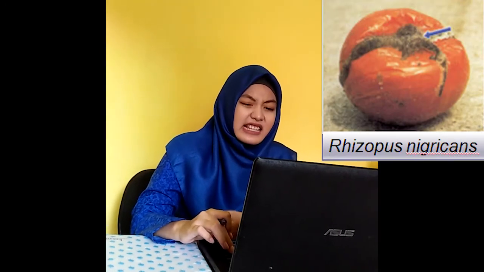We can learn the examples of zygomycota. The first is Rhizopus stolonifer. This is a fungus that usually grows on stale bread. Second, Rhizopus oligosporus and Rhizopus oryzae. They are the fungi that help to make tempeh. Third, Rhizopus nigricans is able to produce fumaric acid and is commonly grown on tomato.